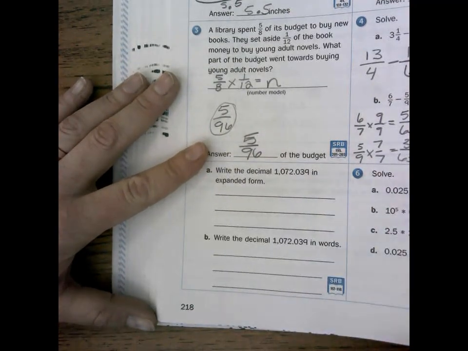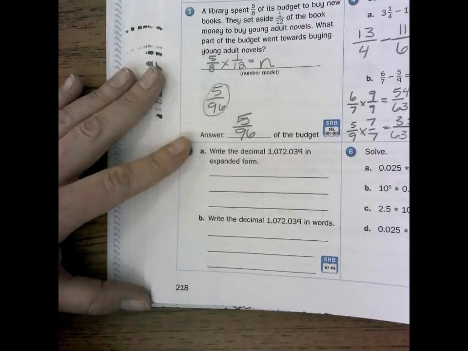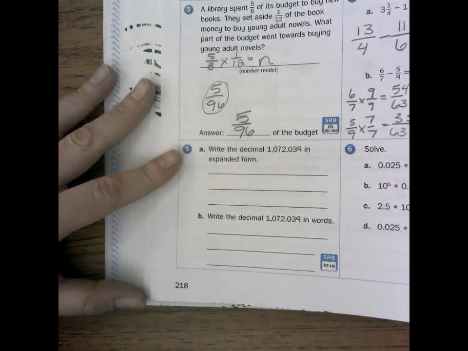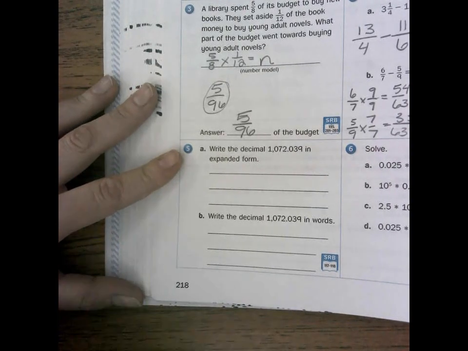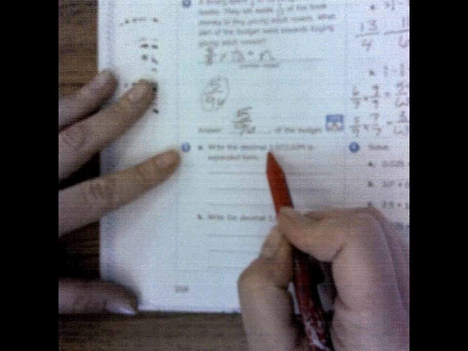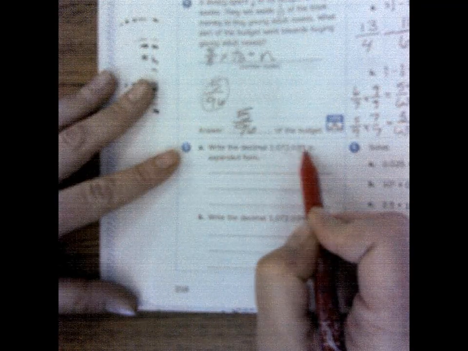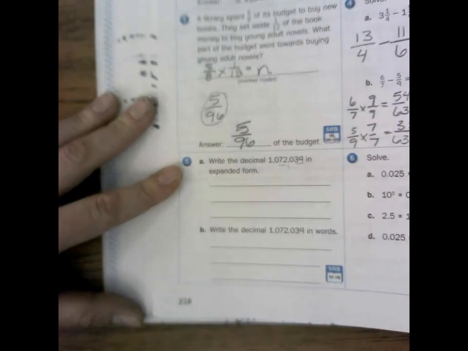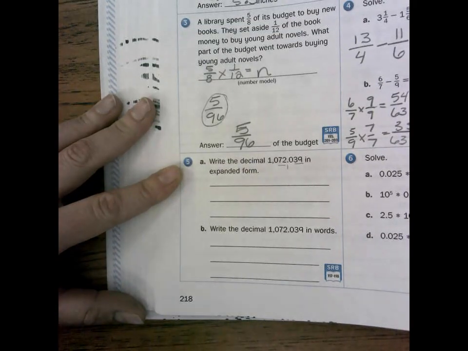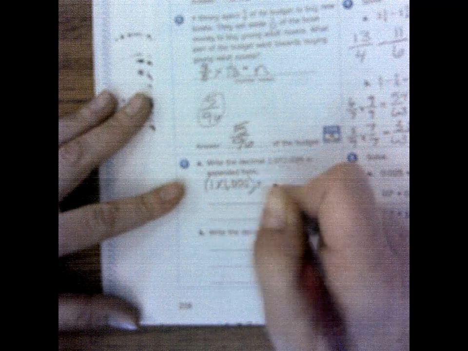Write this decimal in expanded form. You could use the back of your book, but this number is 1,072 and 39 thousandths. So the back of the book can help you. I'm going to do each digit times its place value. So 1 times 1,000 plus 7.